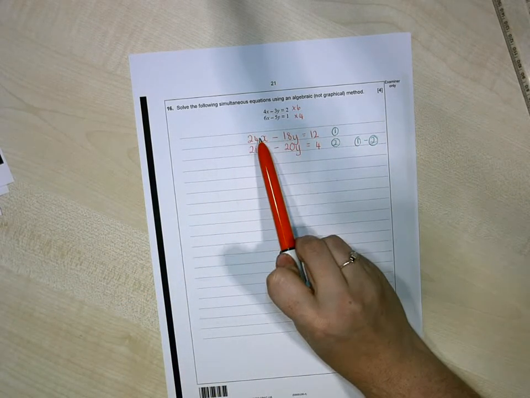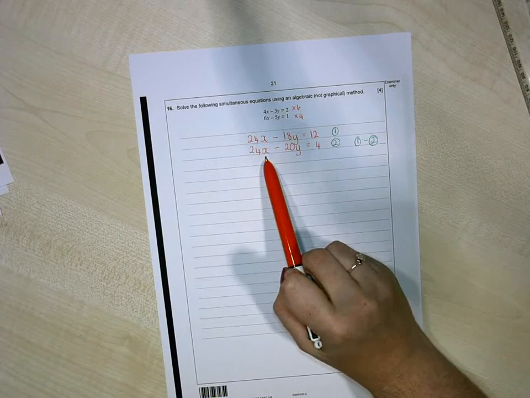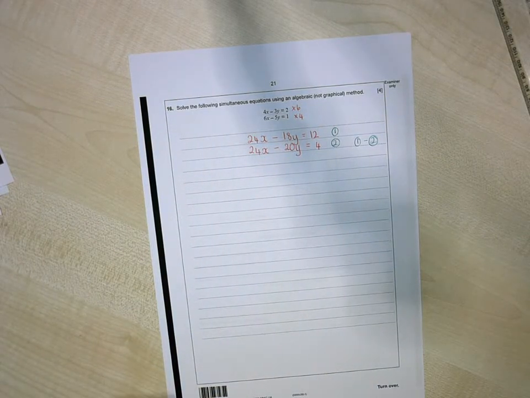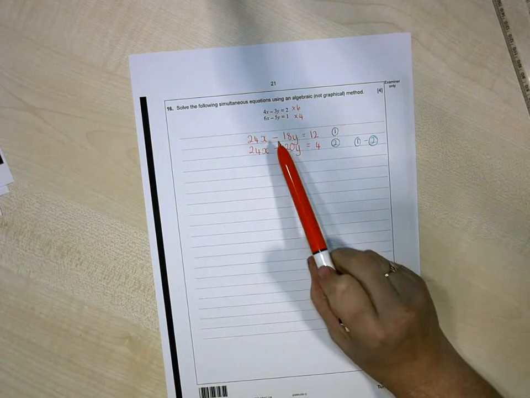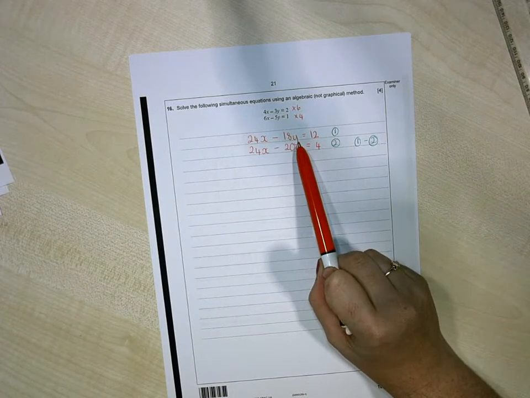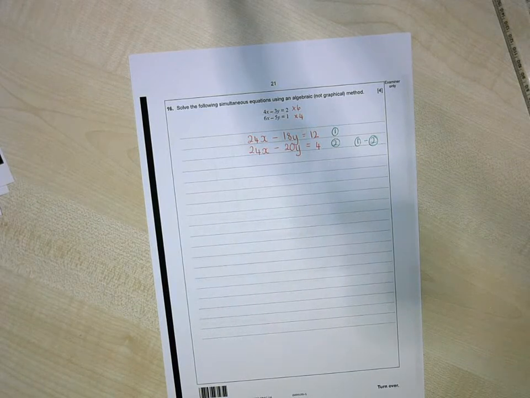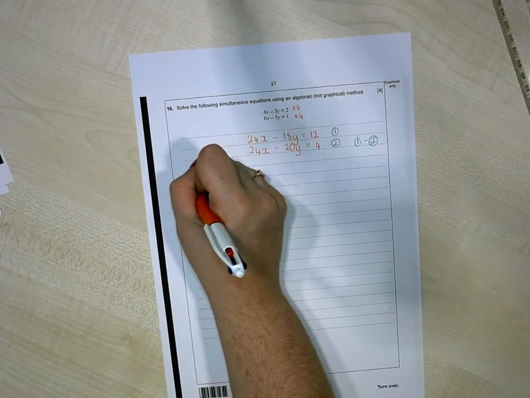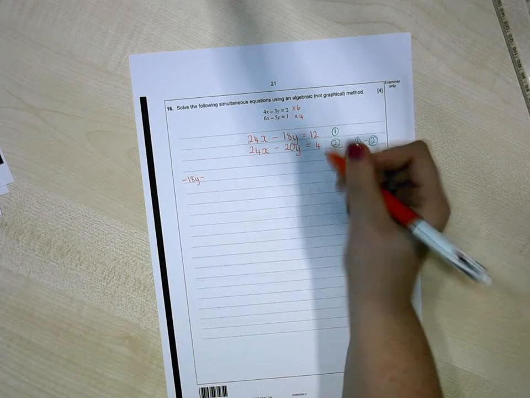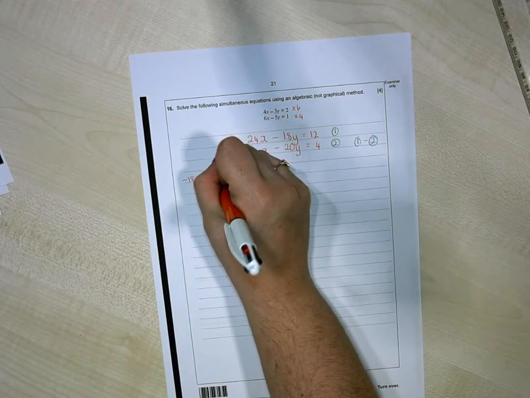So let's have a look at this. 24x take away 24x. Well, that disappears. That's the whole point of making those coefficients the same. Minus 18y take away minus 20y. So if I think about what I've just said, minus 18y take away minus 20y.